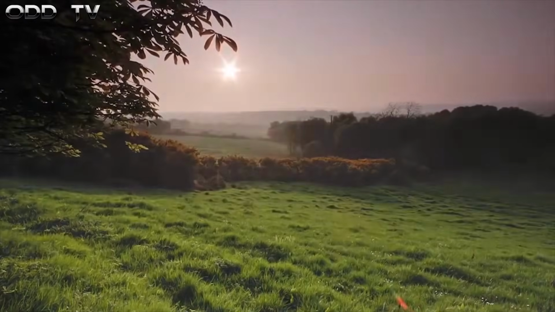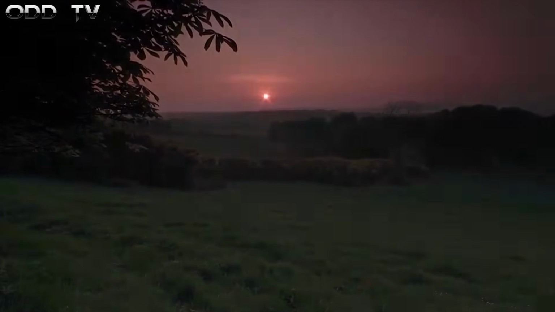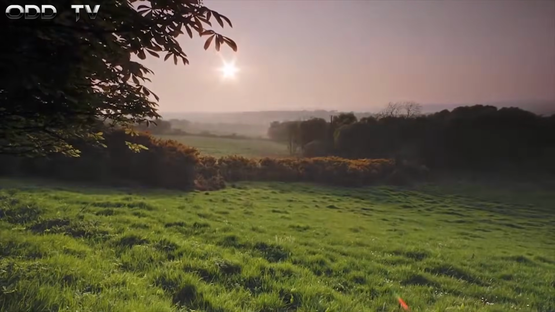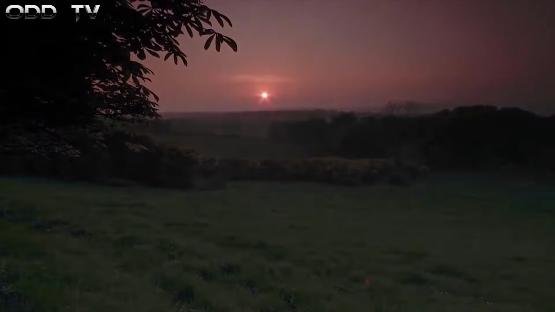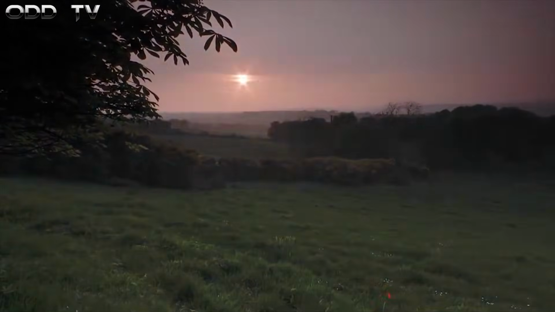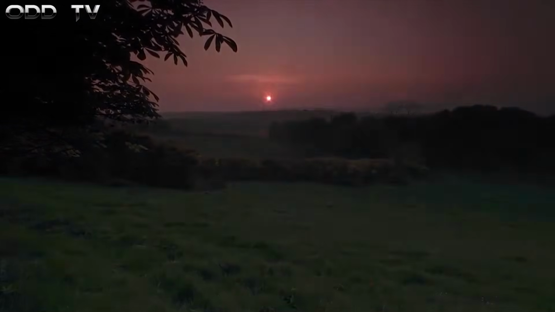Also, you see here that the sun does, in fact, shrink as it gets further away, but only if the atmospheric conditions are right. When it's really humid, the sun gets magnified. When it's dry out, you pretty much see the sun for its true size as it comes and goes.